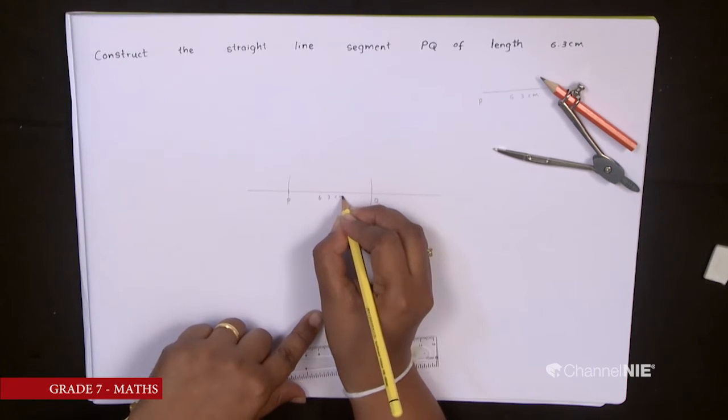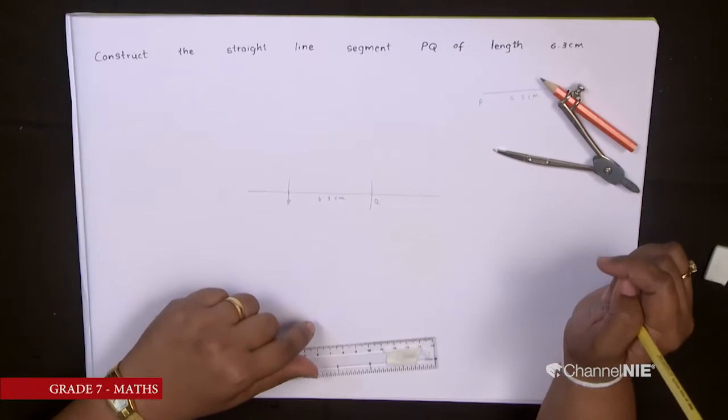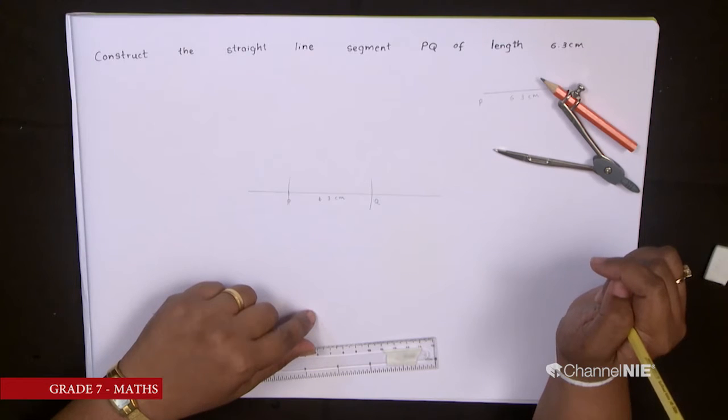Right. Now, I have mentioned the length of the line PQ.